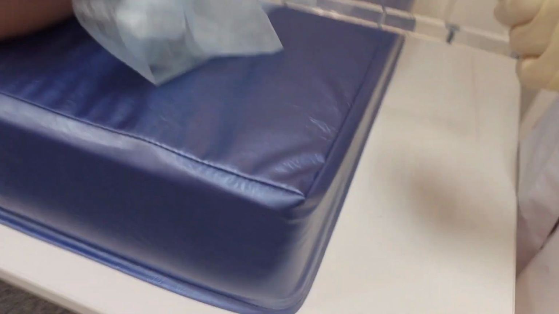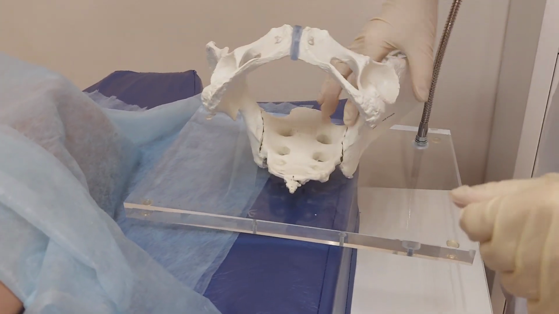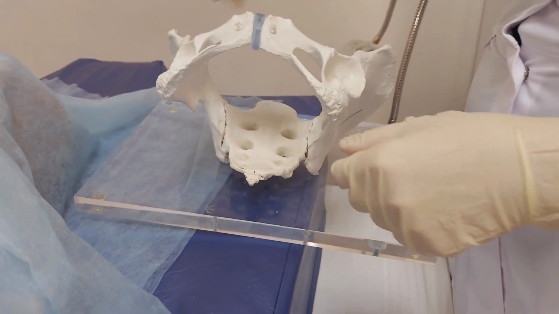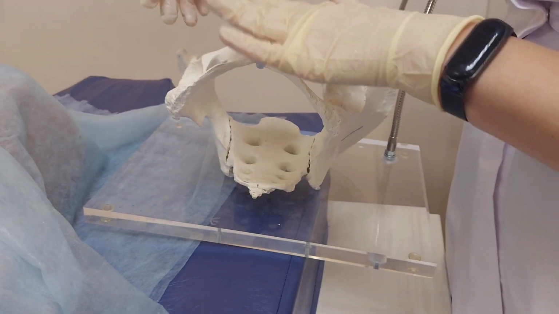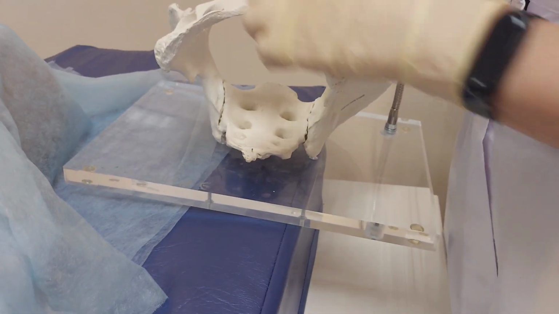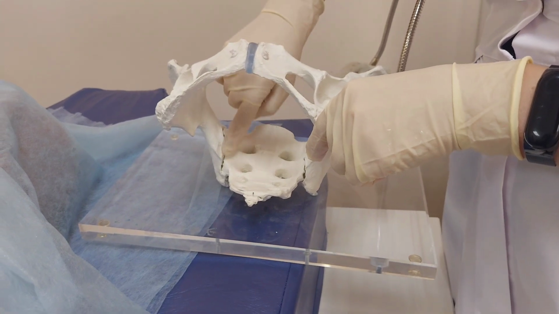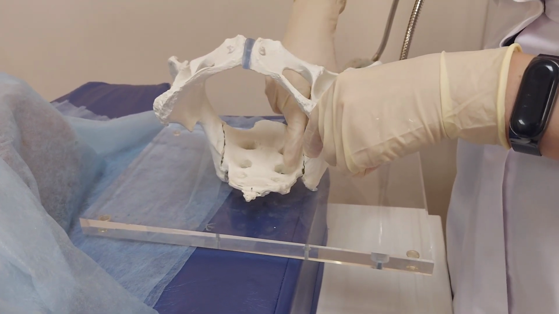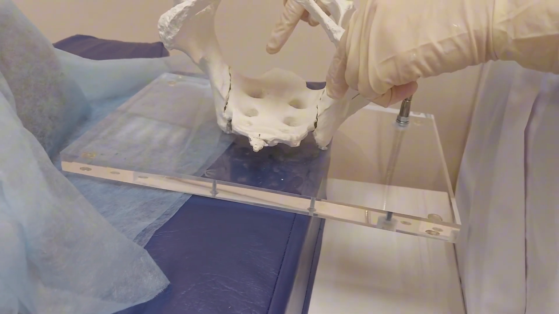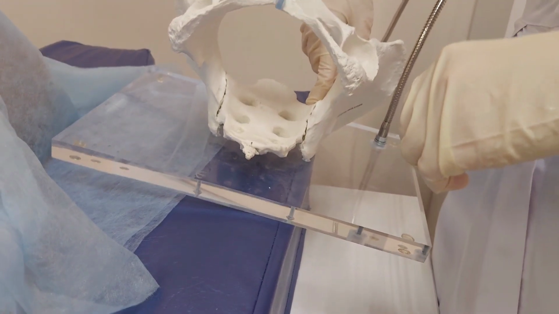Bony pelvis consists of several bones. These are pelvic bones, left and right. This is left, this is right. This is sacrum. This is coccyx. Every pelvic bone consists of 3 bones actually, but they are connected without any junctions. But between pelvic bones we have a junction, the pubic symphysis. Between sacrum and pelvic bones we have sacroiliac joints. And also between sacrum and coccyx we have an articulation. So that means that in these junctions we have some degree of movement.